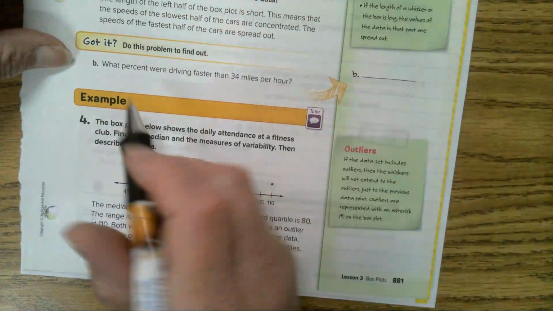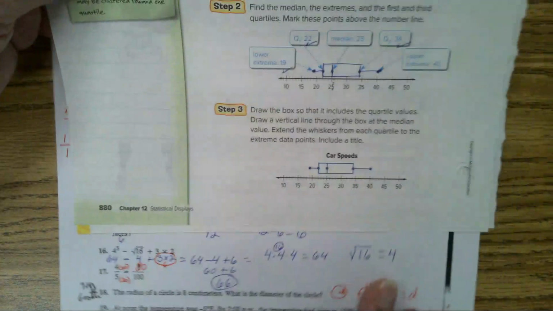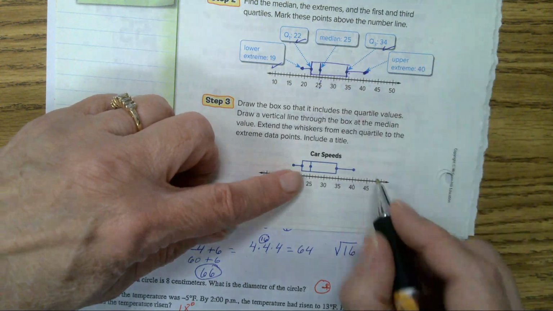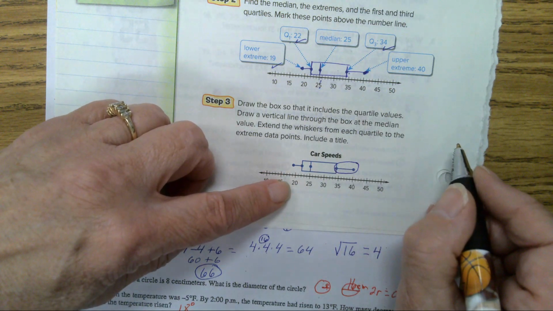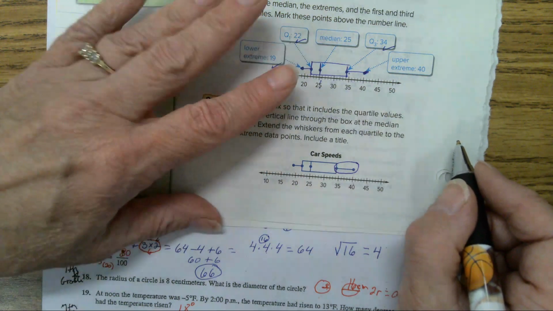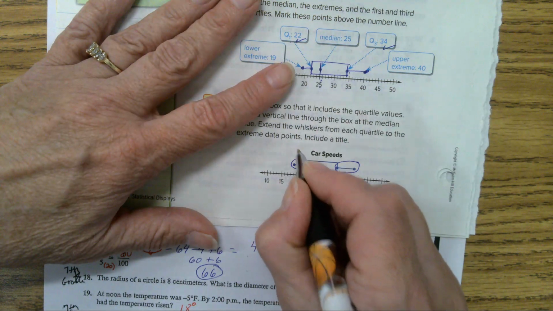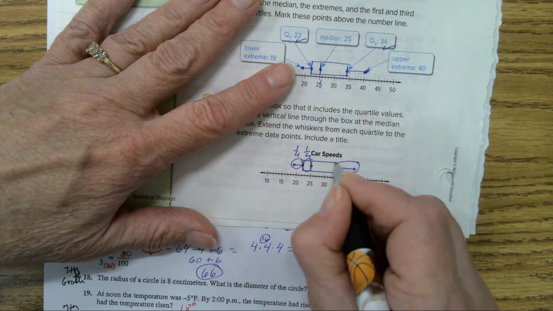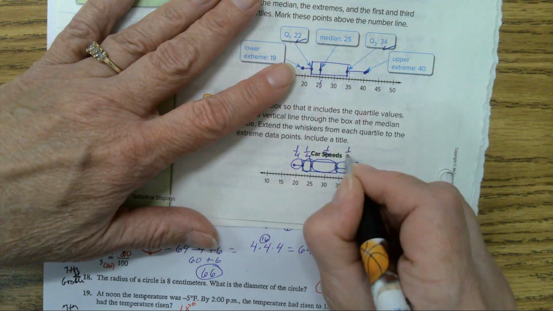part B. What percent were driving faster than 34 miles per hour? Well, when we look at this page here, what percent is faster than 34? That's this piece here. Do you know how these are broken up, kids? They're broken up into 4 pieces. This is a fourth. Even though this is bigger, a fourth of the data is on that, and a fourth of the data is on the whisker.